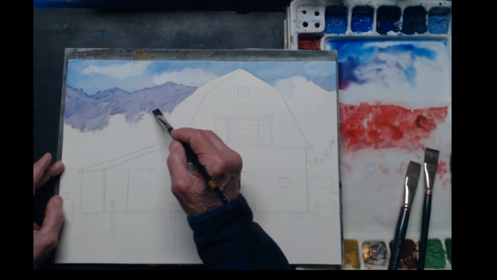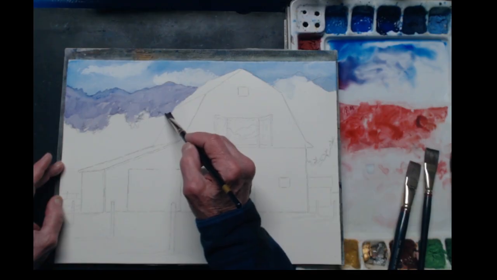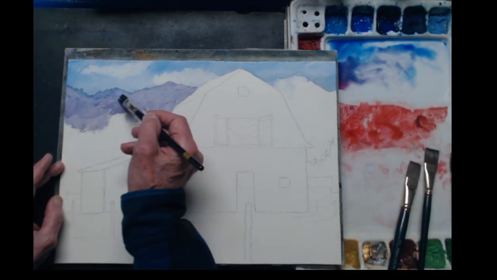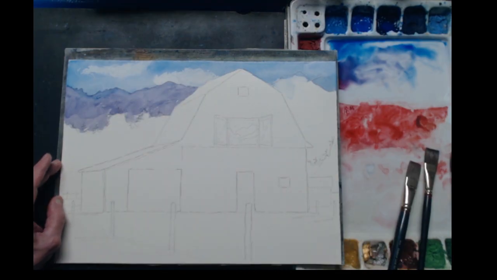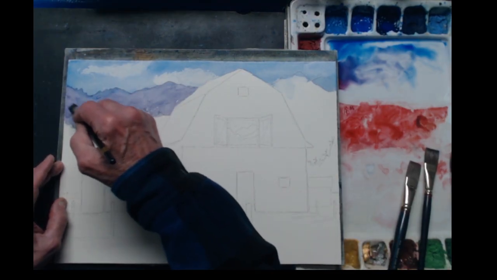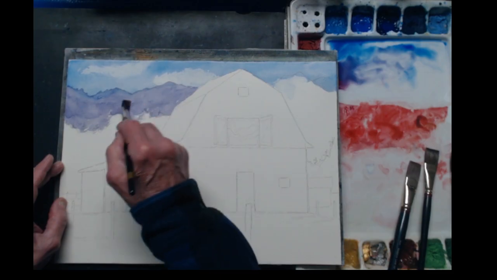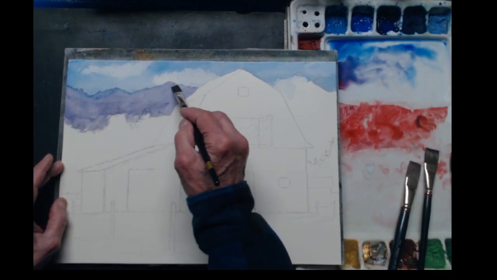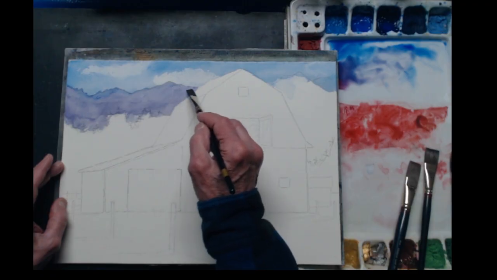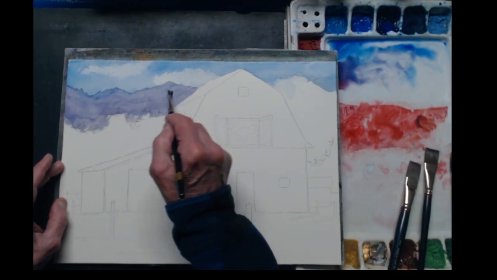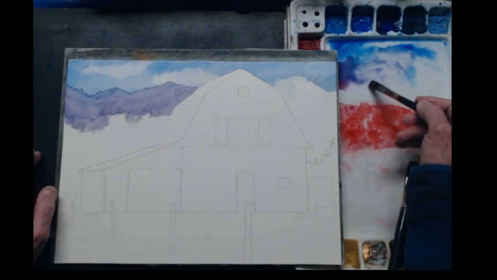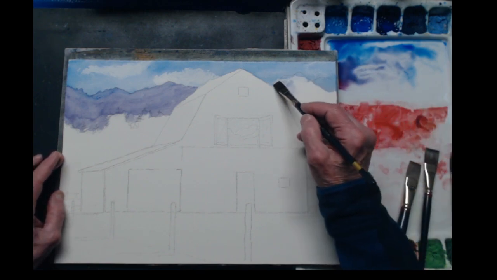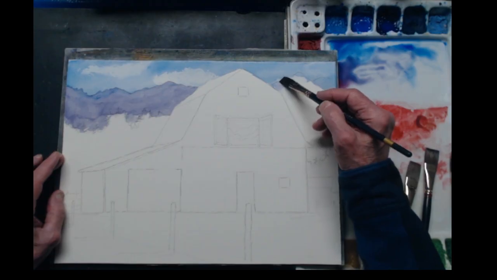So we got some purple mountains. Now I didn't live in a mountain area, so this is something I just added to make more interest in the painting. I'm moving the paint around just a little bit to spread out the mix. Now over here, I'm going to continue on with the mountain on this side of the barn.